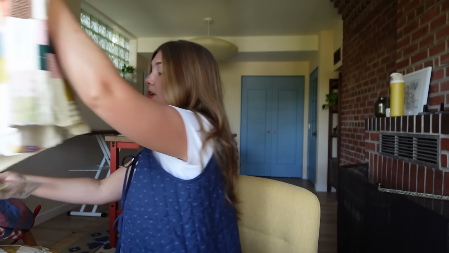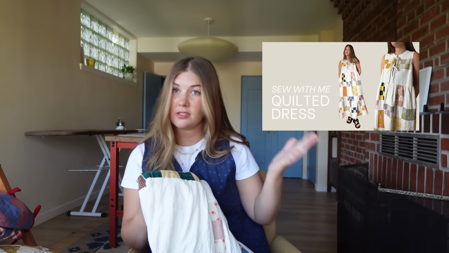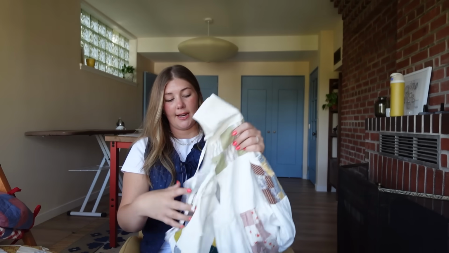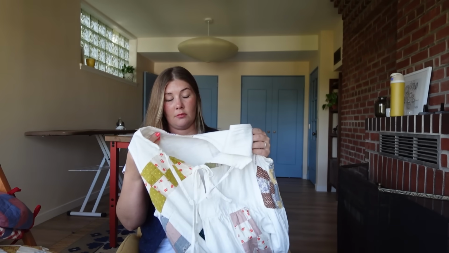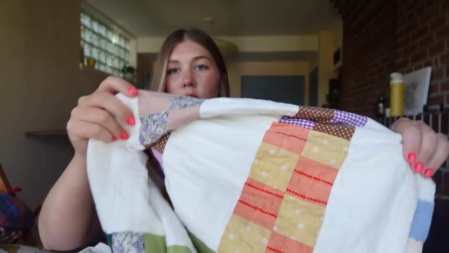You could also opt to line your patchwork. I've done this on a dress that I made, which I actually have a very in-depth detailed tutorial for, this exact dress if you want to make it. But I decided that I was going to line this dress and have it be really a quilted dress. It's not just patchwork, it's actually quilted. So I'll show you the inside.